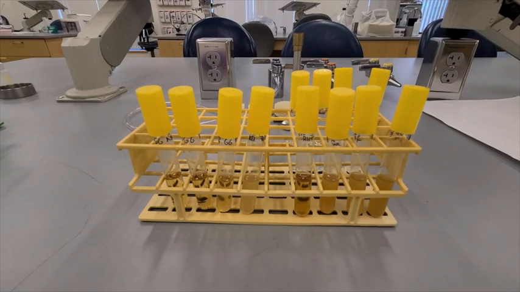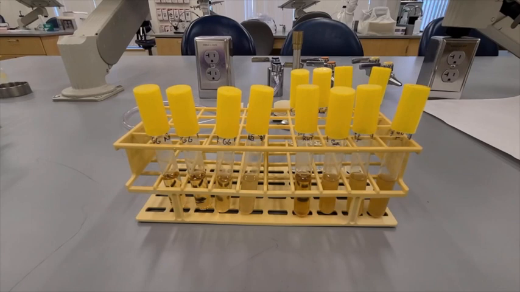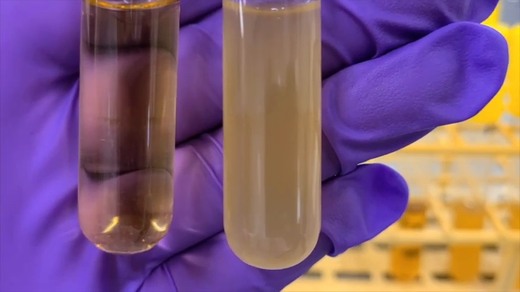Hi everyone, today we are going to be looking at our results from the evaluation of media experiment. As a quick refresher, we used 3 different media broths: nutrient broth, brain heart infusion, and glucose salts. For organisms, we used E. coli, Staph aureus, and E. faecalis. First, let's start with our nutrient broth media.